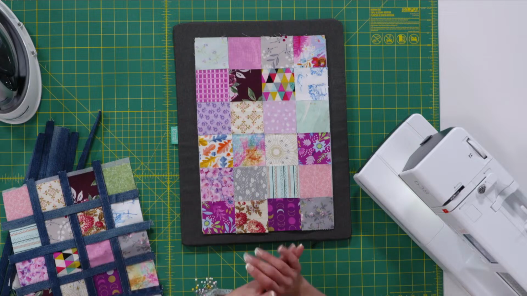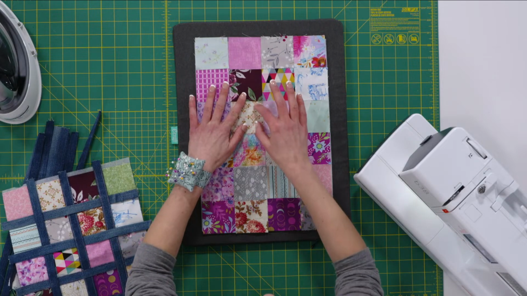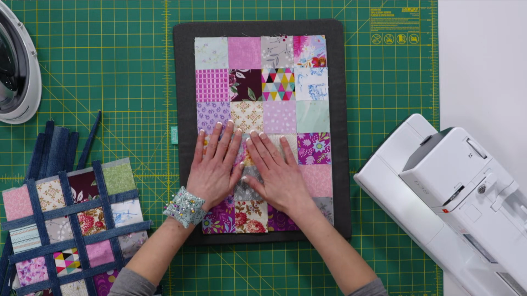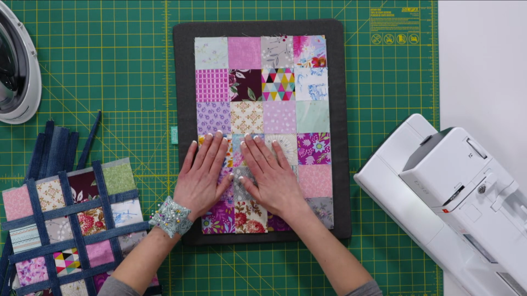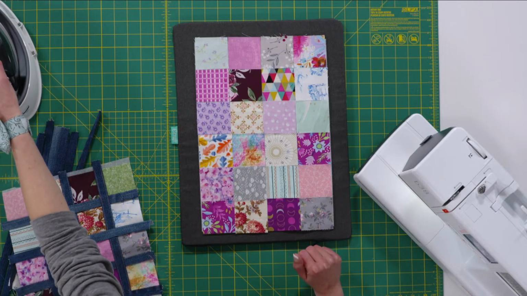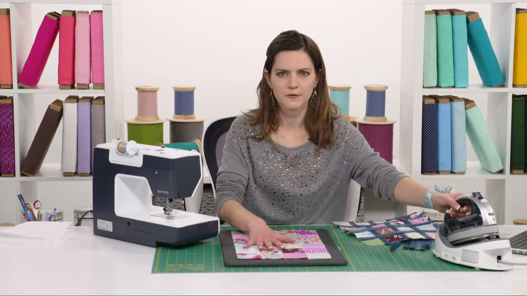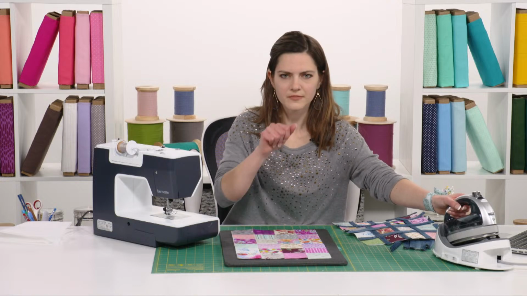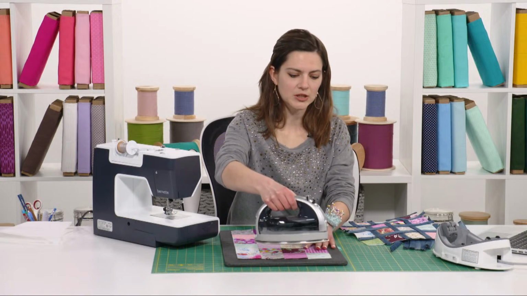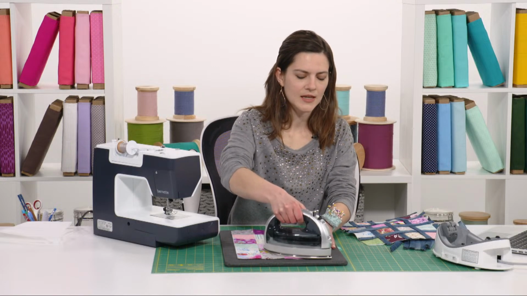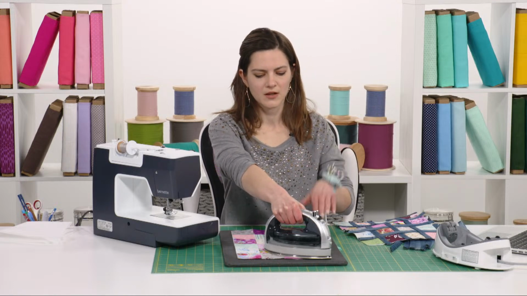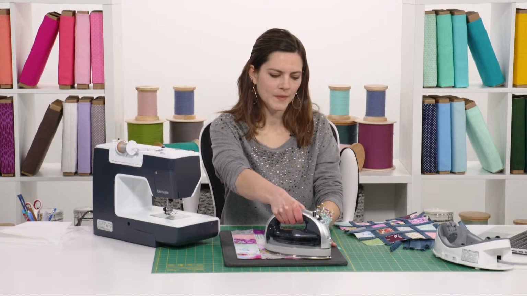Okay, so there is my fabric panel, double checking that there's no fusible. That looks good to me. So we're going to press this, and when you're pressing on your fusible, you want to use a pressing motion, not an ironing motion. And especially with this, because it would be so easy for any of these edges of these little squares to come up.